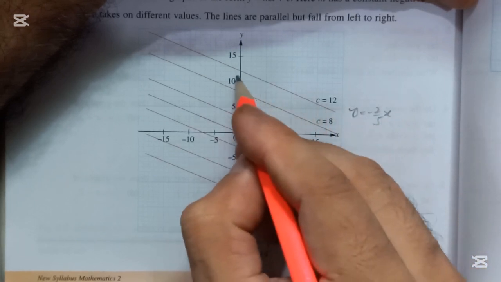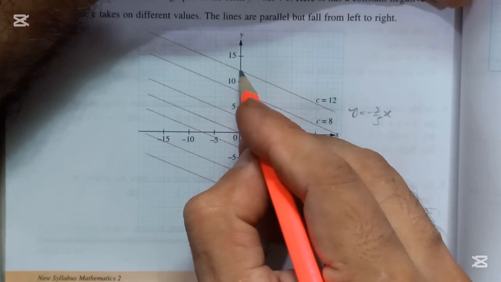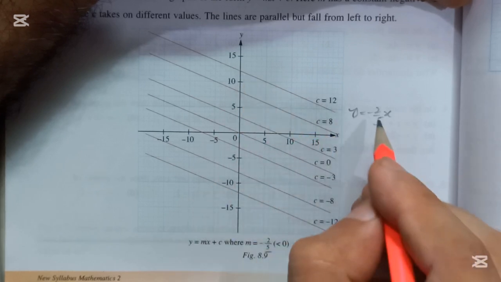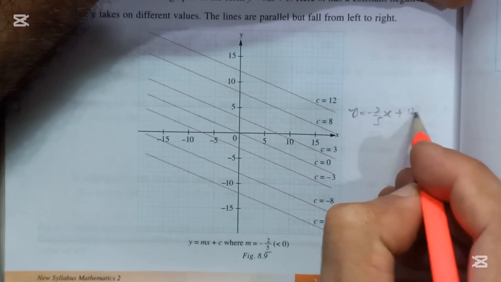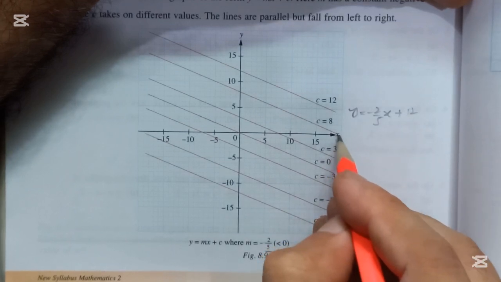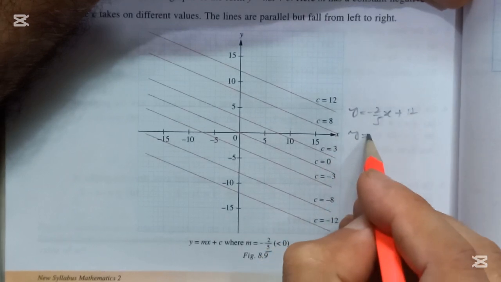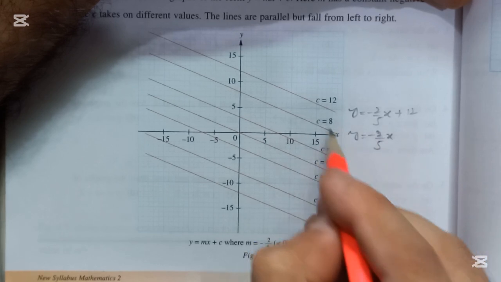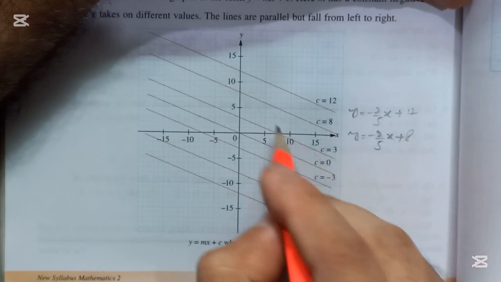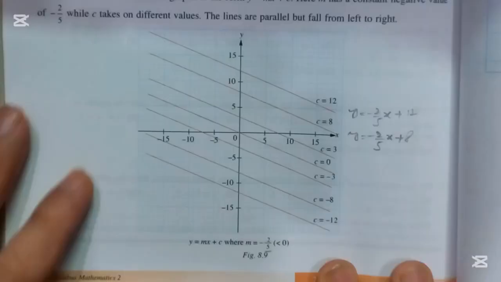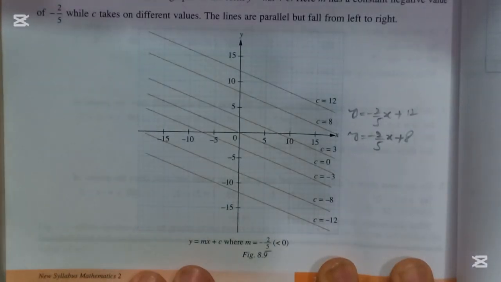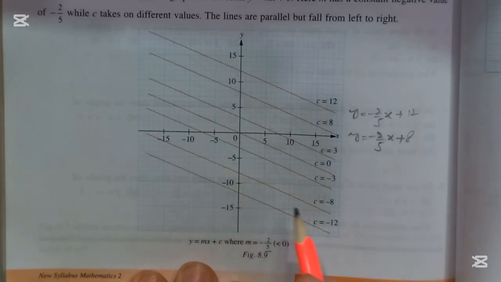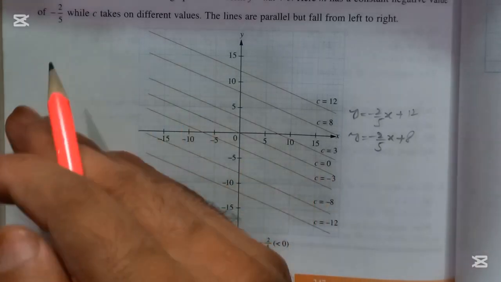So the equation of this topmost line will be y is equal to minus 2 by 5x and c is 12, because the line is passing through the 12 point. So plus 12. The equation of this line will be y is equal to minus 2 by 5x plus 8, and so on. So these are the very important points. If the gradient is the same, the lines will be parallel to each other. Secondly, if the gradient is negative, the graph will rise from right to left.